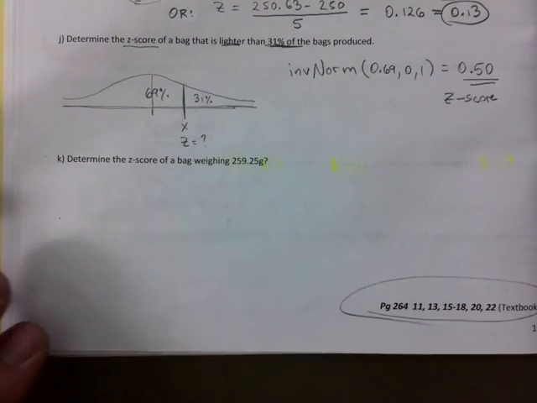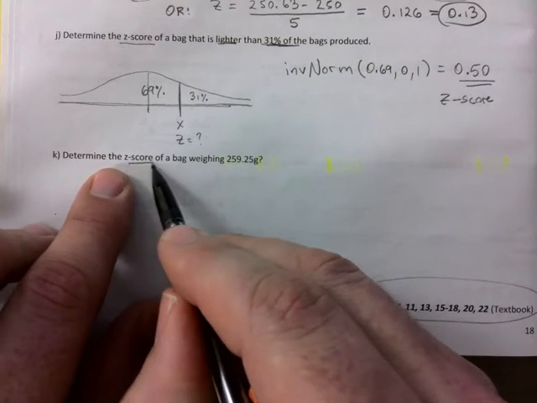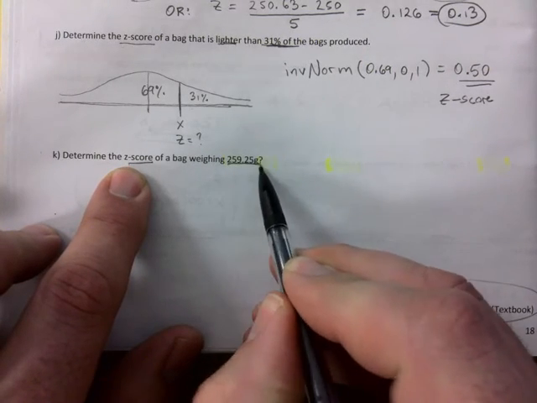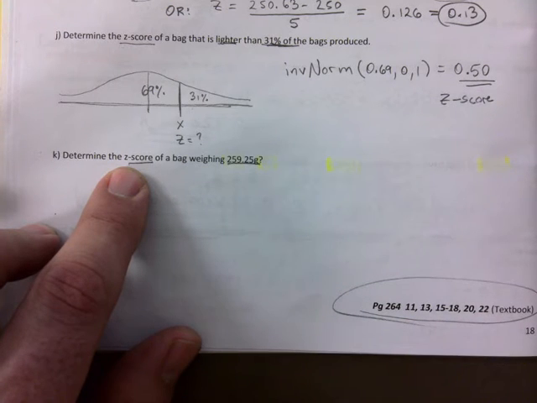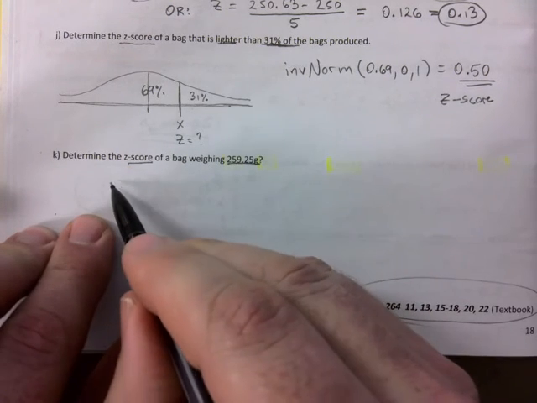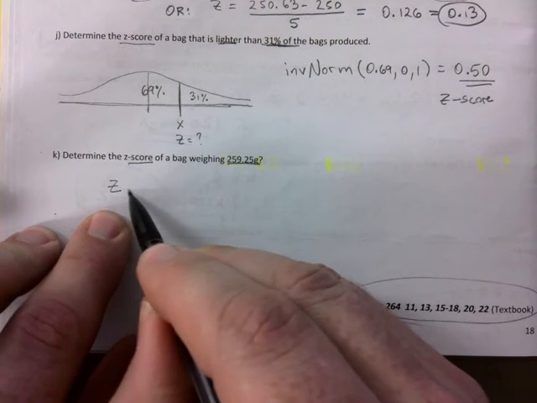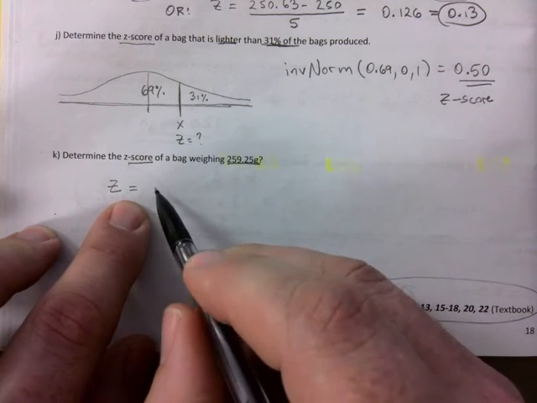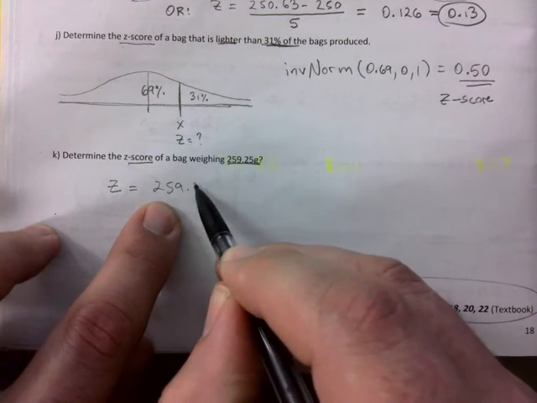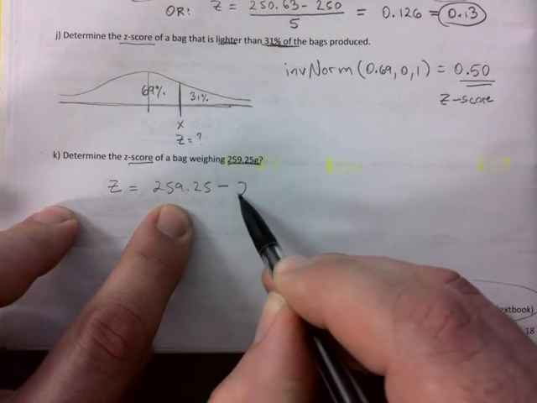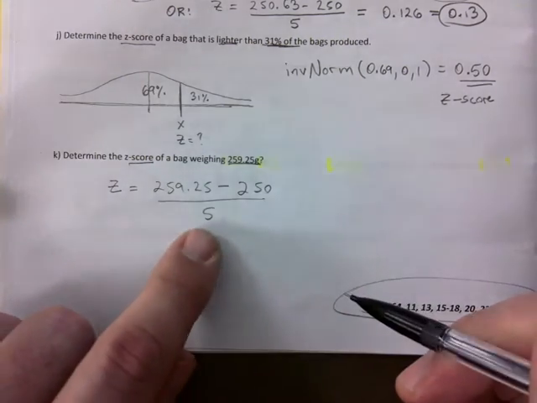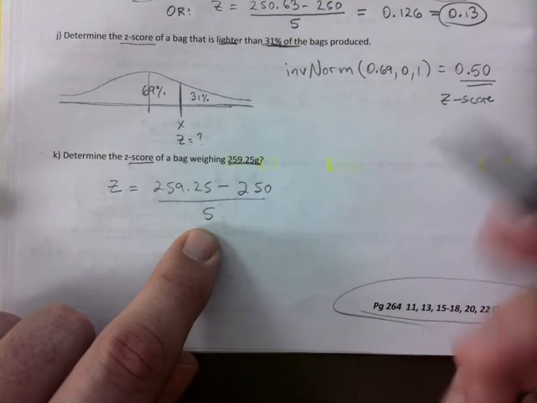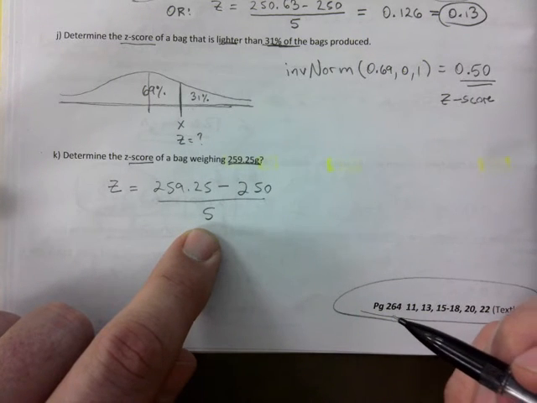Okay. What about this one? Determine the z-score of a bag weighing this much. Here, you don't have options, right? You need to use this one. There is no other way of doing that, right? So it's 259.25 minus the average is 250 over 5. They don't give you enough information to do anything other than that.